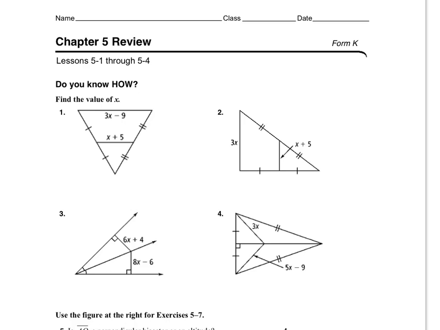Welcome to the Chapter 5 review video. We're going to kick it off right here with some problems dealing with the mid-segment of a triangle.